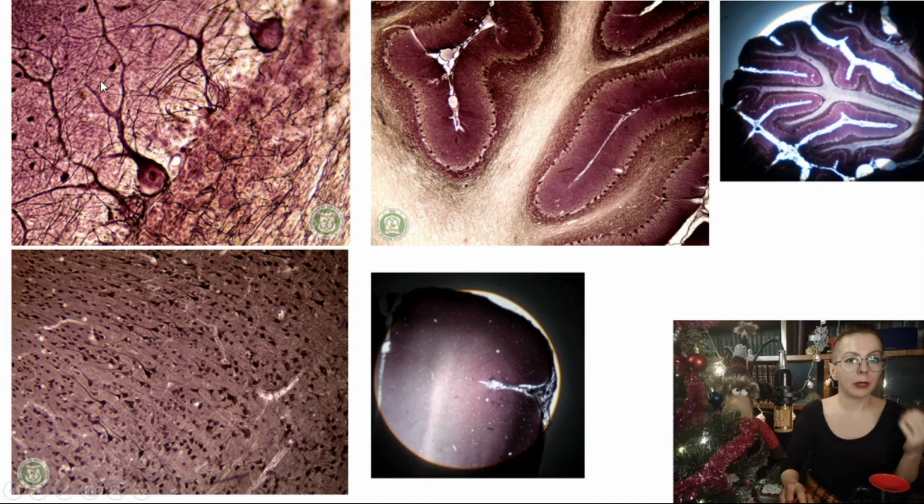So in the cerebellar cortex, we have Purkinje cells in the middle layer. They are very easily distinguishable at different magnifications. Even in low magnification, you can easily distinguish Purkinje cells. Here they are, these dots.